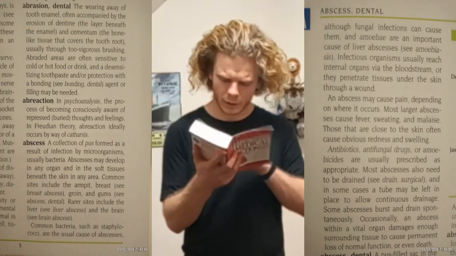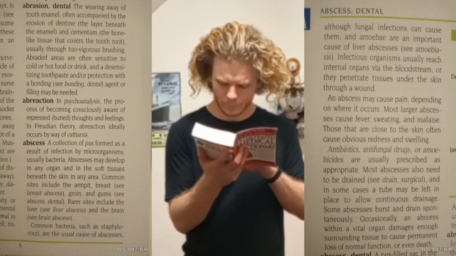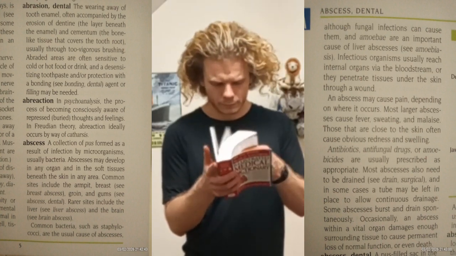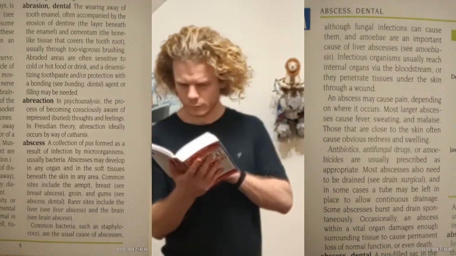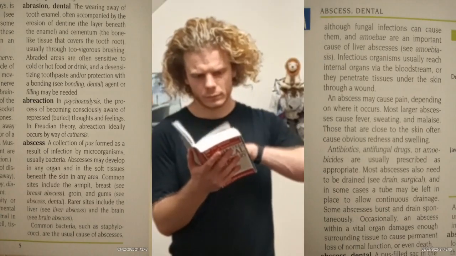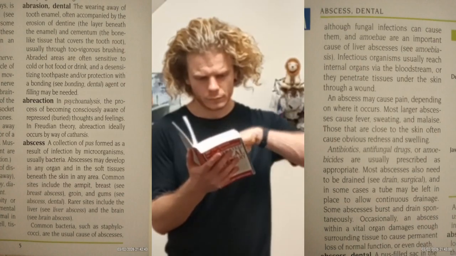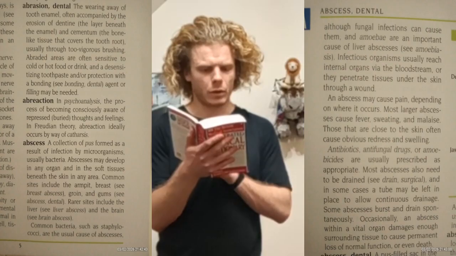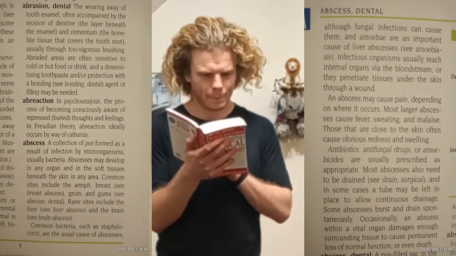Let's go back for a moment. Staphylococcal infections: infections caused by bacteria of the genus Staphylococcus.